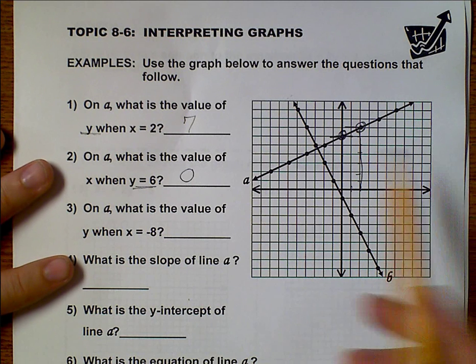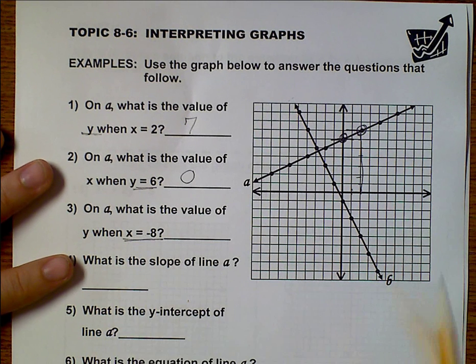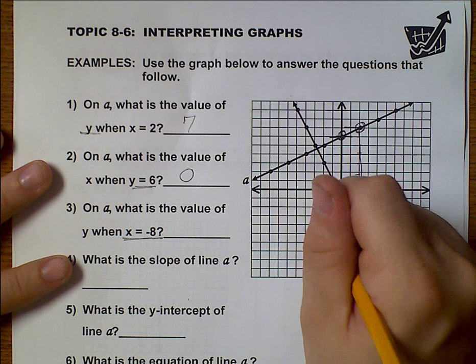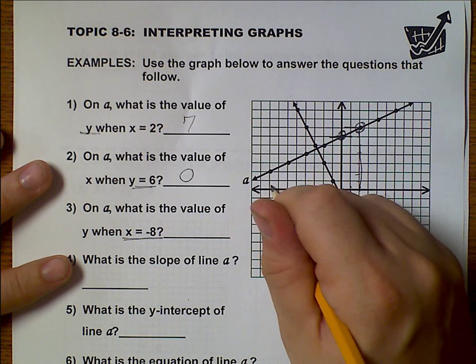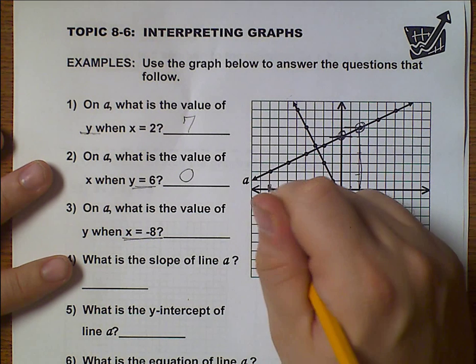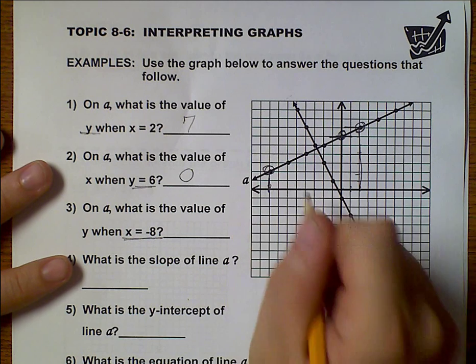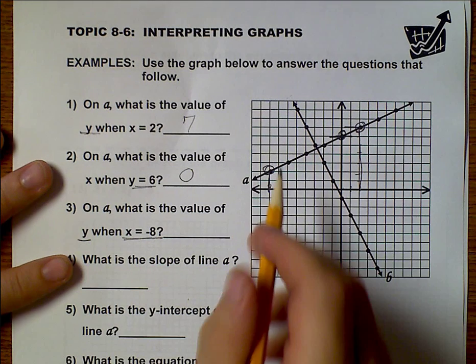Well, what about when x equals negative 8? Real simple. So go to negative 8 in x. 1, 2, 3, 4, 5, 6, 7, 8. And I go up, and I have found my point. Well, how far did I go up? Well, I went up 2.